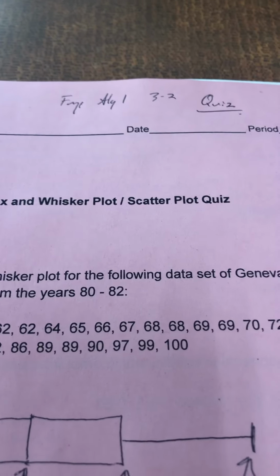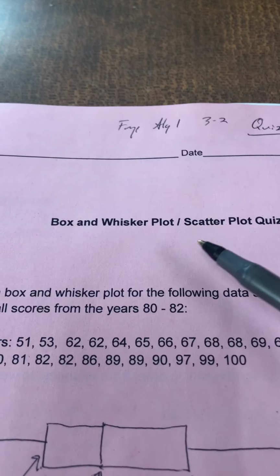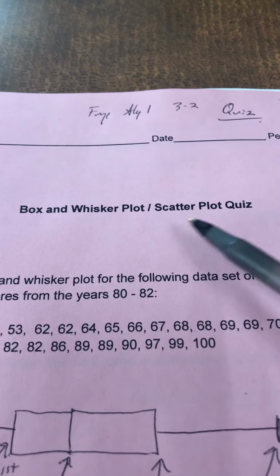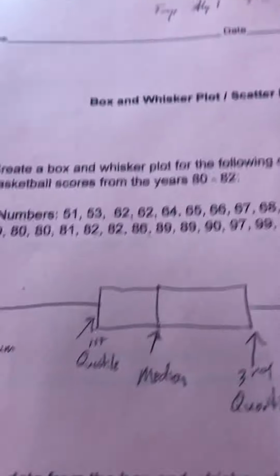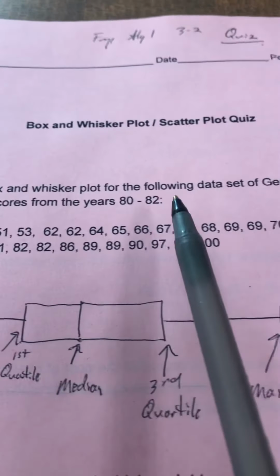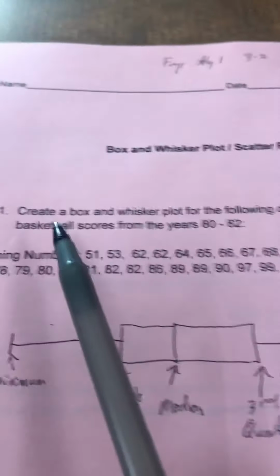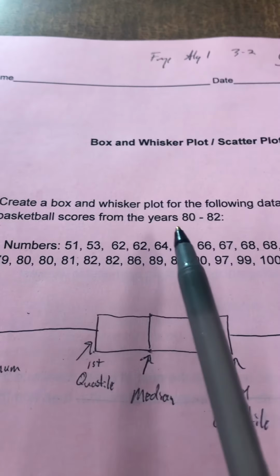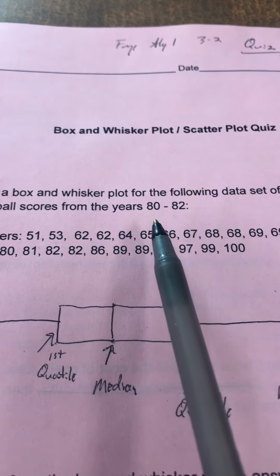This is March 2nd. I'm looking at this quiz, box and whisker plot, scatter plot quiz. Let's take a look at this. Number 1, create a box and whisker plot for the following data set of Geneva's winning basketball scores from the years 1980 to 1982.